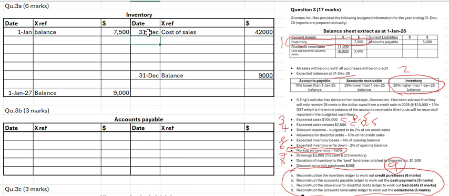Number 4, the same approach. So we've had some returns. So now the inventory is coming back in due to our dissatisfied customers. So that's going to trigger a cost of sales entry on the debit side. So therefore, we're going to, again, type in our sales price figure, and we're going to multiply that by the markup plus 1. So 2.5. Gives us $1,000 worth of returns.